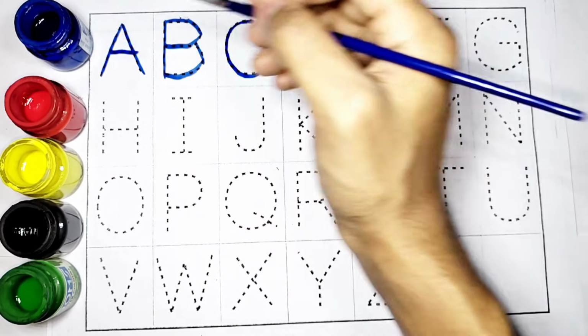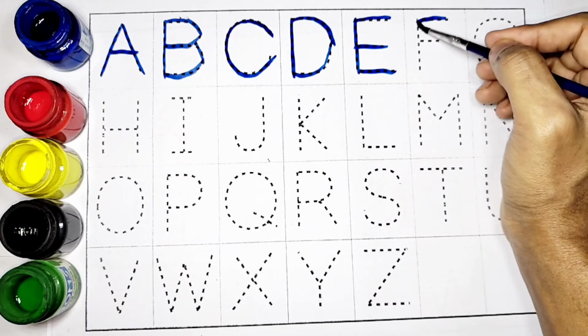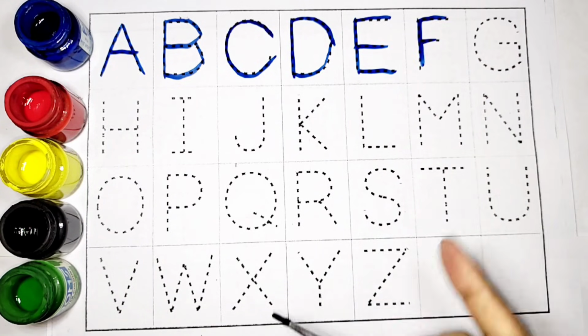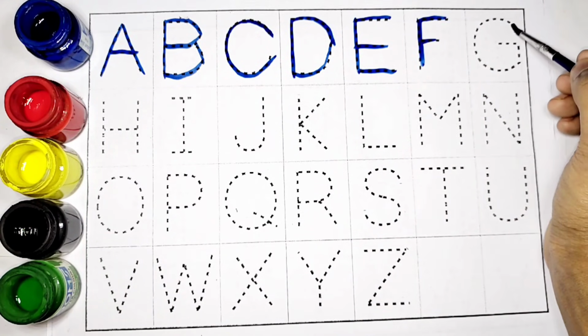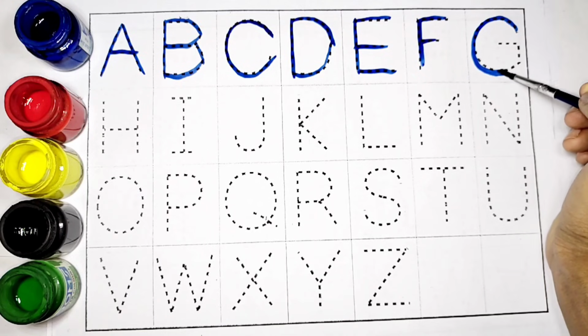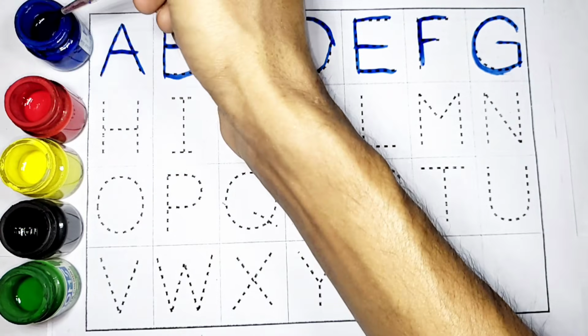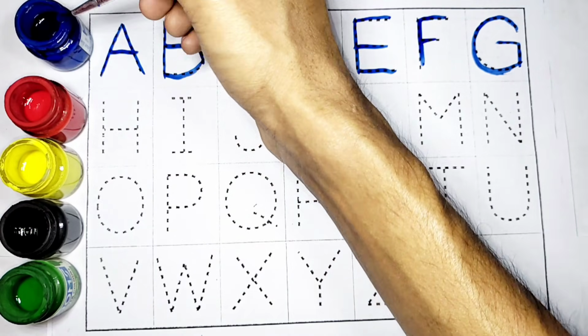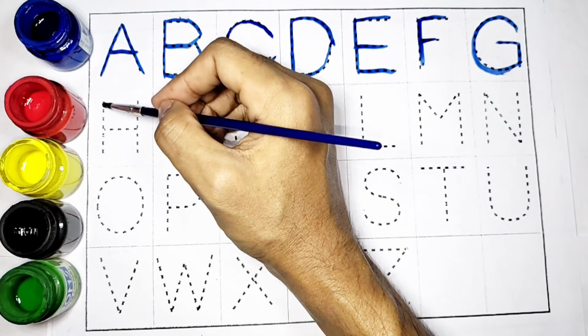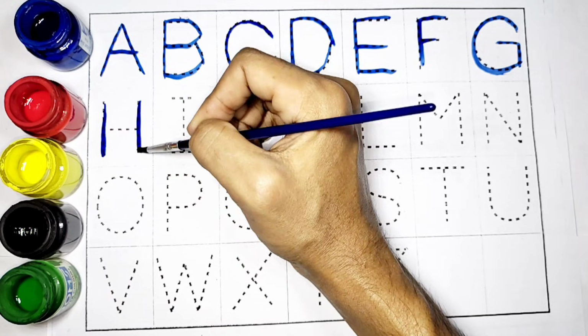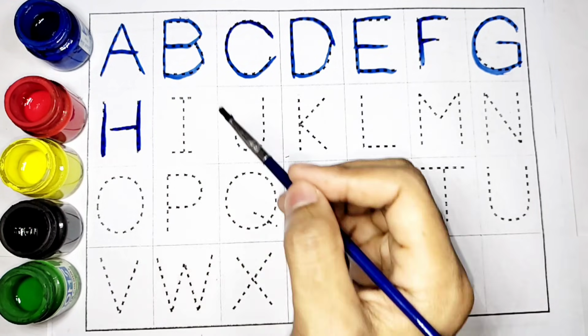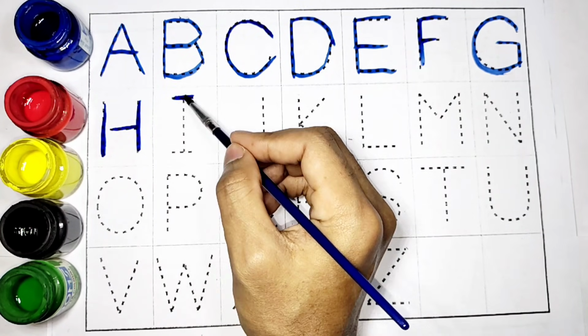Now we are using the color blue. And the next one is F. F for fish, F for fan. The alphabet G. And the next one is H. H for hand. We are again using the color blue. And the next one is I.